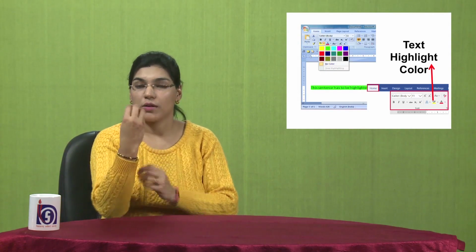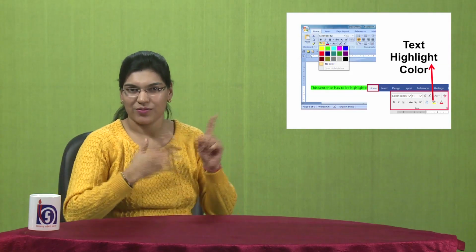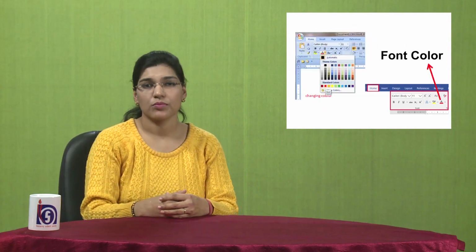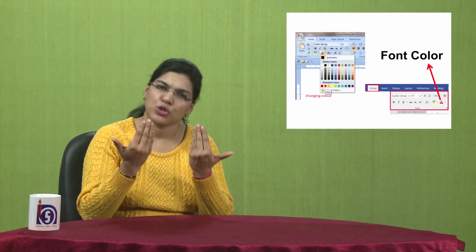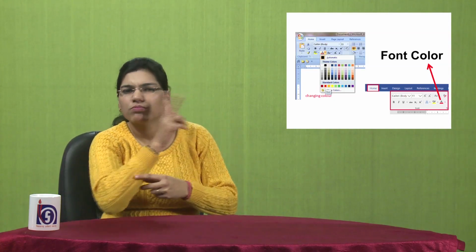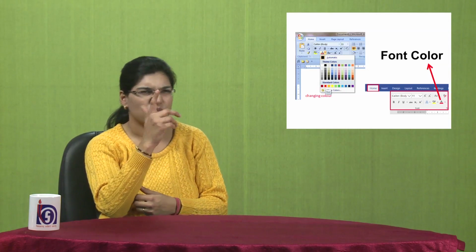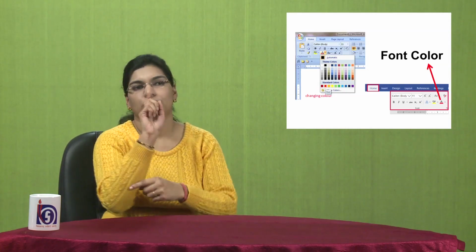Text highlight color. So as you see in the picture, you can highlight your content by putting color on it. First you have to type and then select and then highlight the particular part you want to highlight for making it catchy. Font color. So if you don't want black as your typing color, you can change it to other colors. Select the color you want and type in that color.